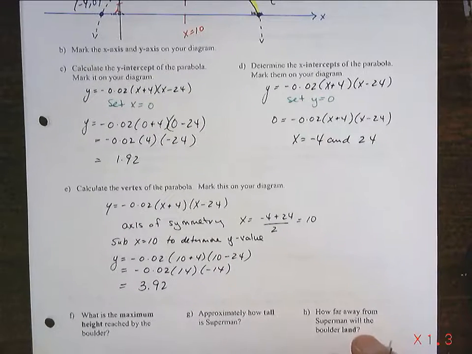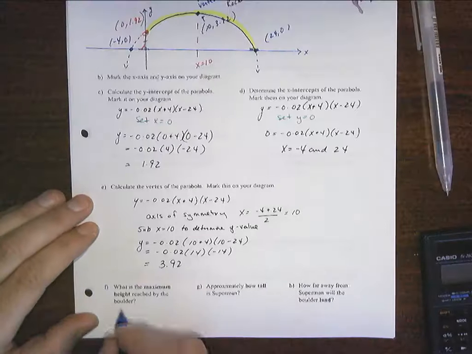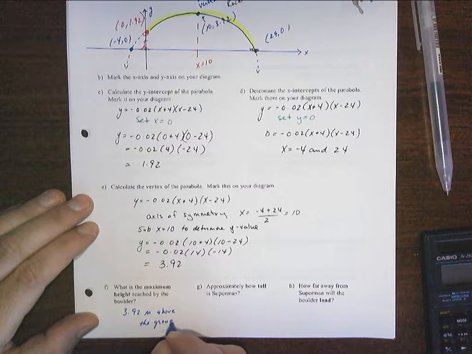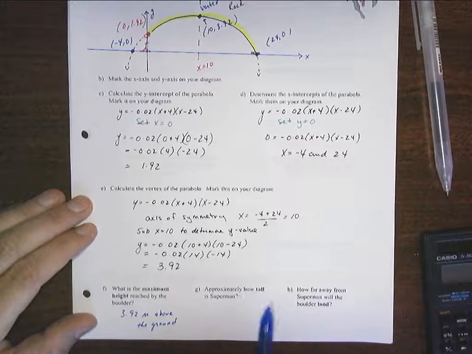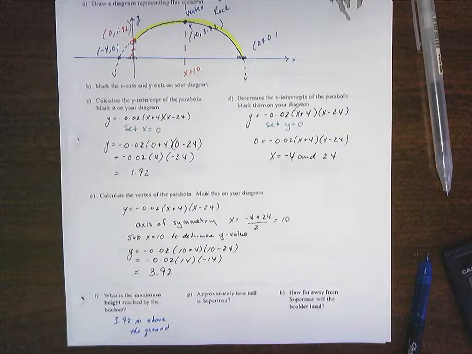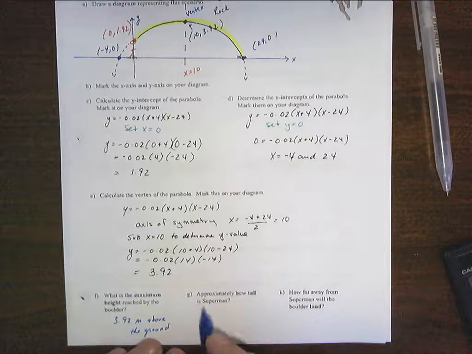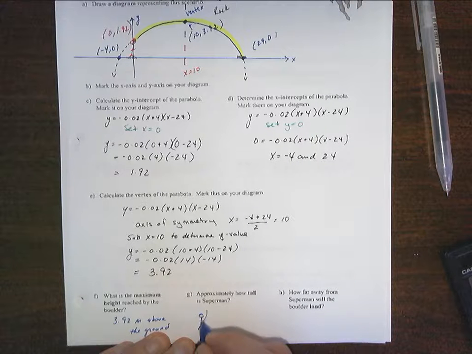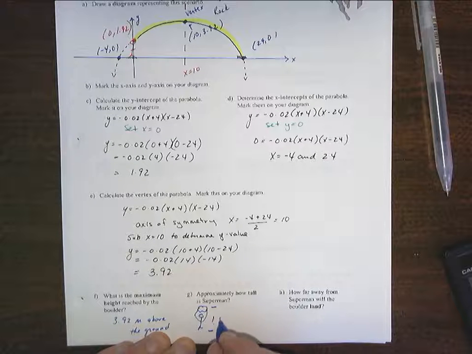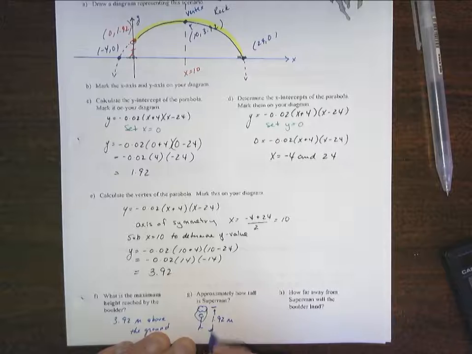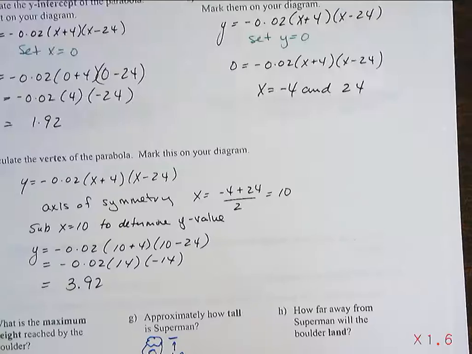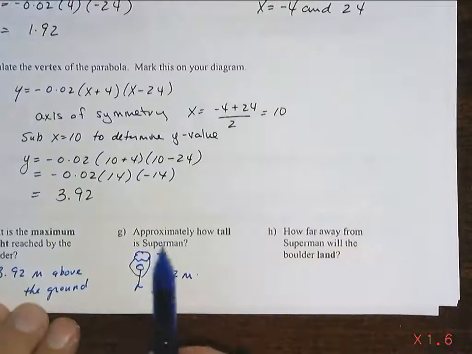Okay. So, what is the maximum height reached by the boulder? Well, 3.92 meters above the ground. Approximately how tall is Superman? Now, this is actually a bit of a misnomer because if it's an overhand throw, I'm assuming that his arms are upstretched, right? I'm assuming that his arms are up here when he throws it, for the kids at home, this is what I looked like. I'm assuming he's something like that when he throws it. We know that this distance is 1.92 meters. I'm not terribly sure that's what we would call the height of Superman. It's probably a little bit too tall. But for this question, that's what we'll take it as, and certainly when they say approximately.